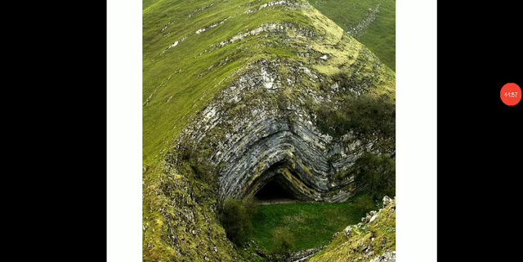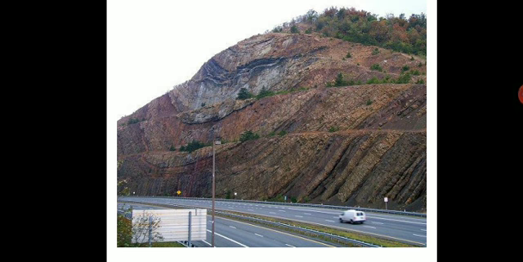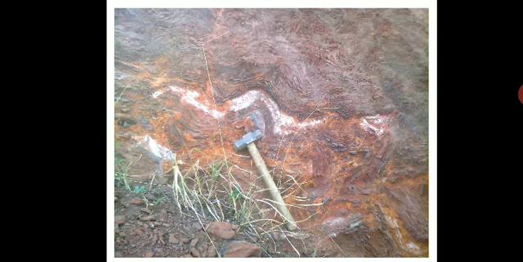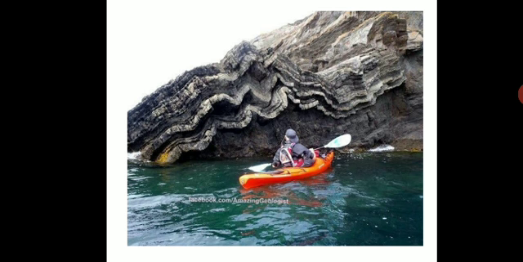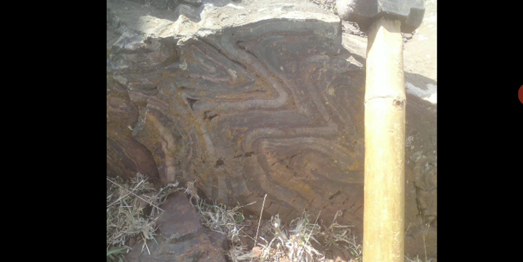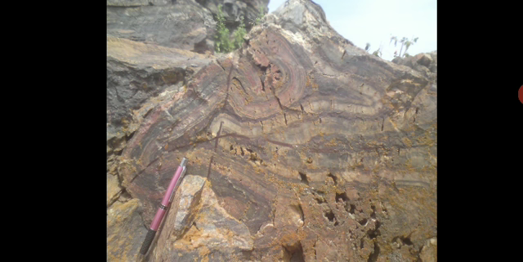So these are all the different types of folds, wherein you can see this is a syncline, these are minor folds, folded rocks, again from Dharwad, that is banded iron formations, wherein you can see the bends, the folds in the rock, right?